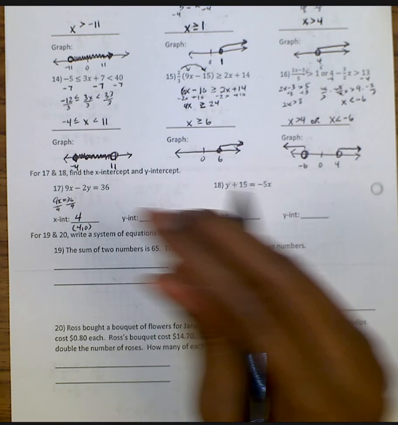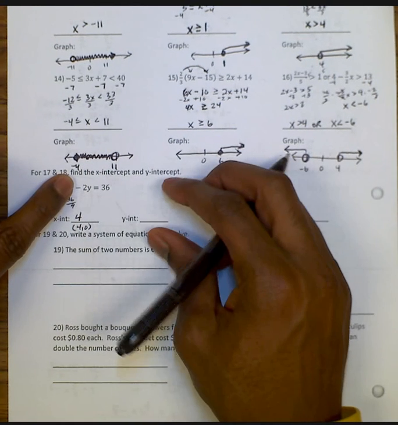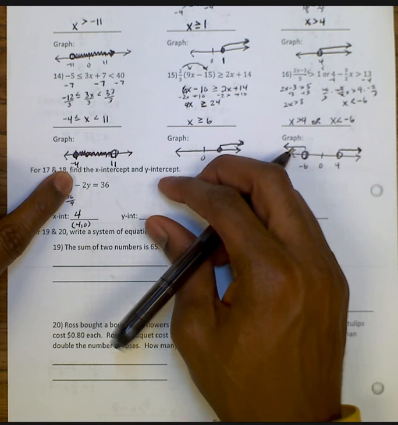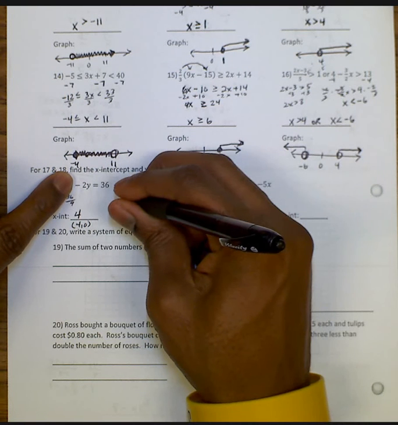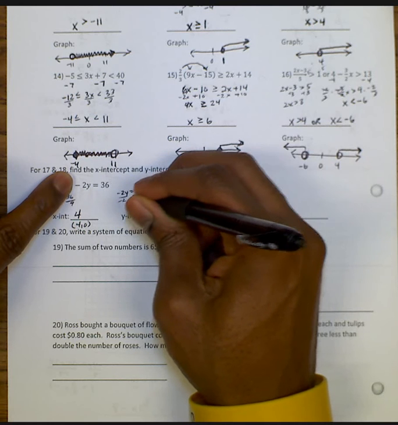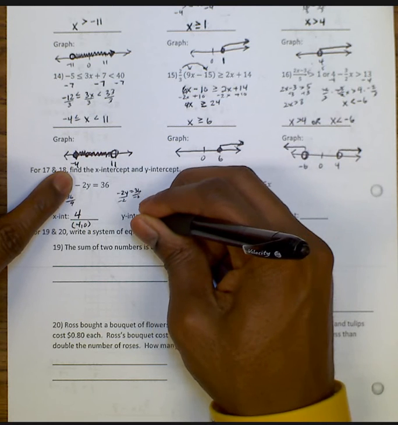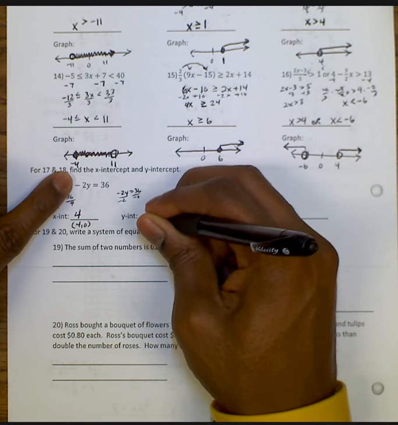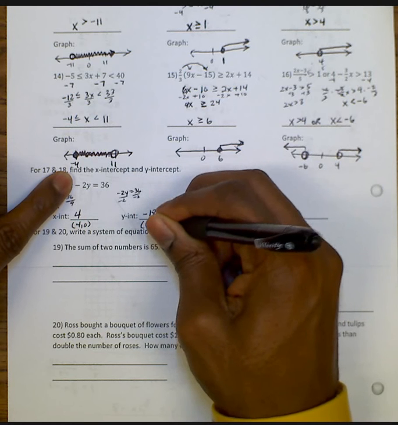To do the y, we cover up the x. Don't cover up the sign in front of the y, because that's important. We have negative 2y equals 36. Divide by negative 2, and y equals negative 18. Or (0, -18).